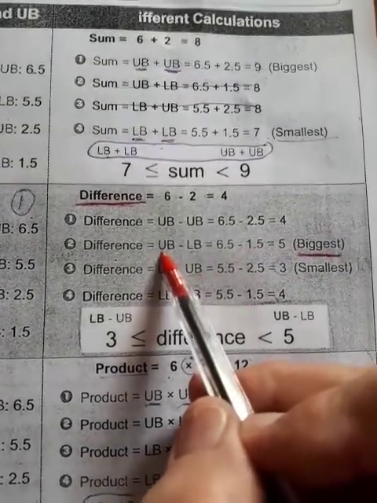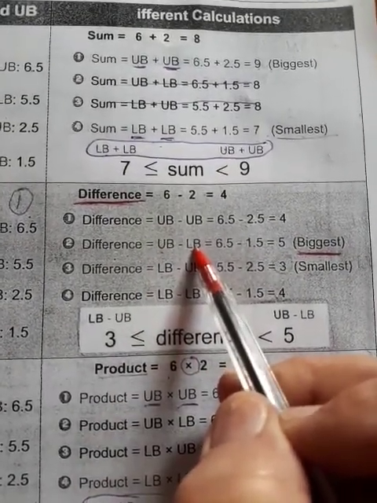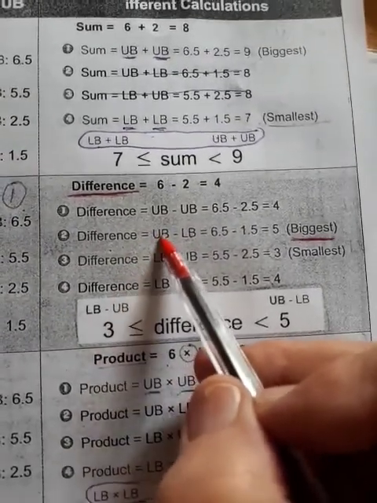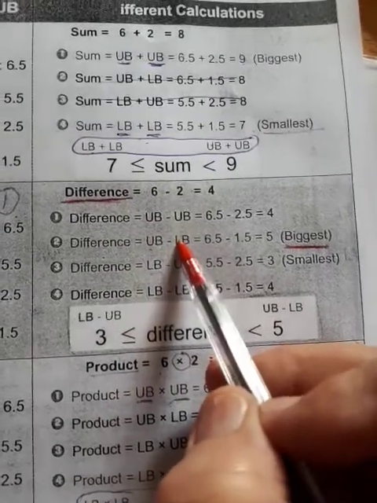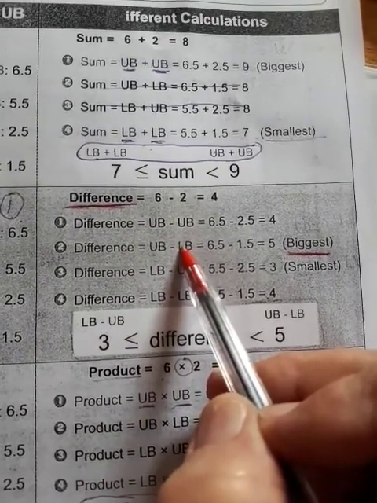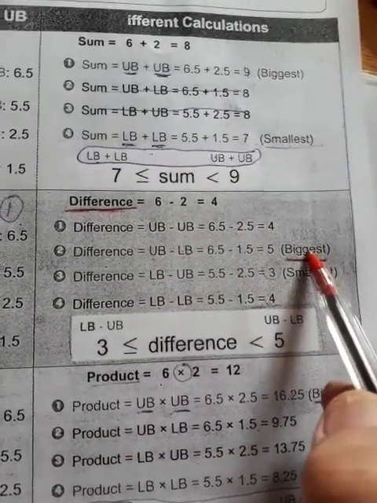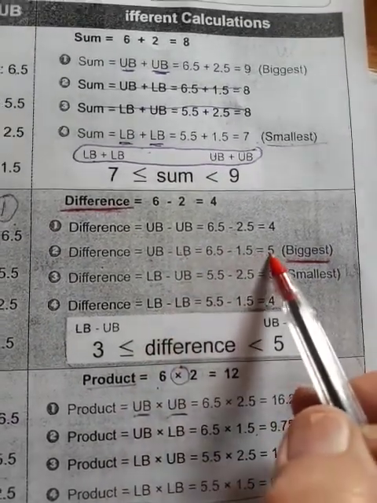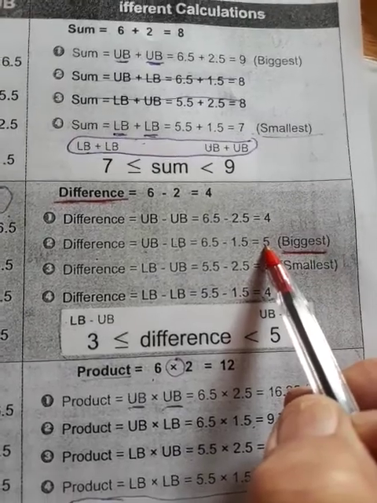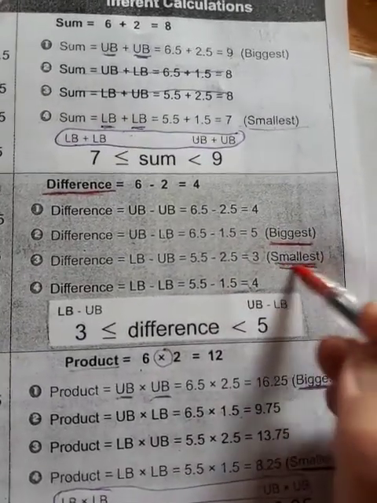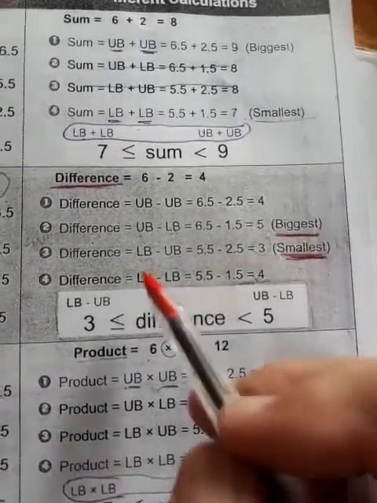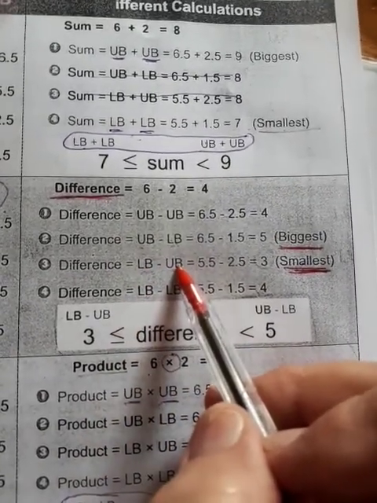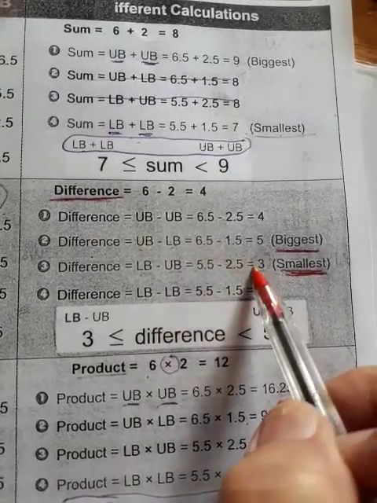Okay, now importantly, when we look at the difference, to find the biggest possible difference, you take your upper bound and you subtract your lower bound. People, the biggest possible difference is found by the greatest possible number minus the smallest possible number. That gives you the biggest difference, okay? UB minus LB, which in this case gives you 5. But if you want to find the smallest difference, then you subtract the lower bound minus the upper bound, which in this case gives you 3.